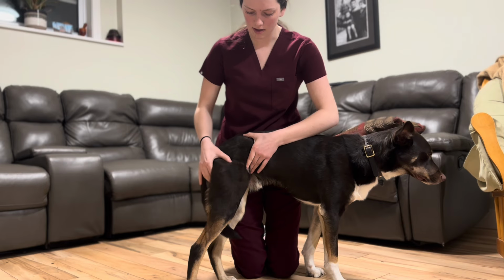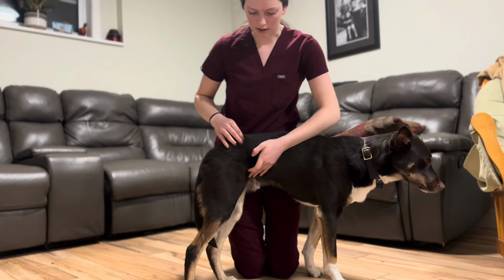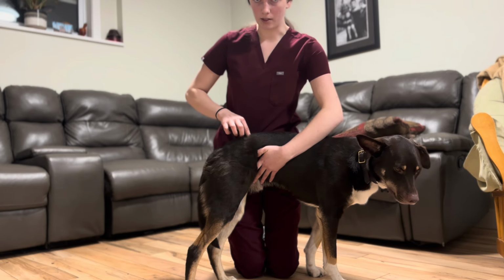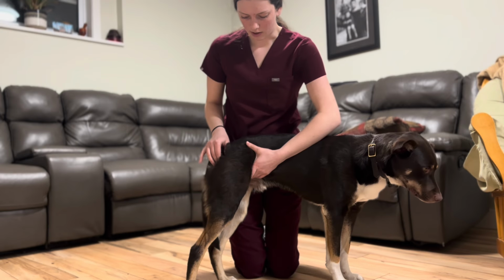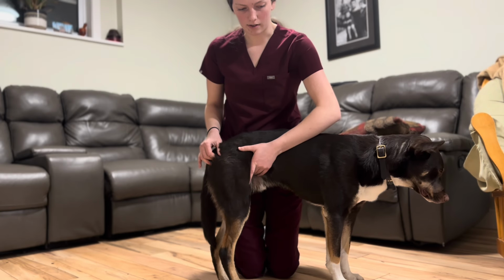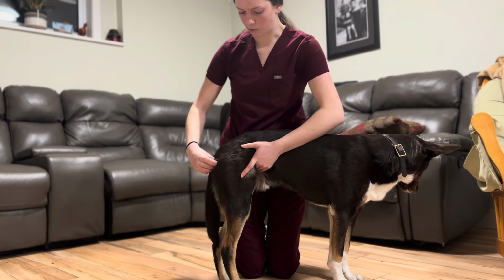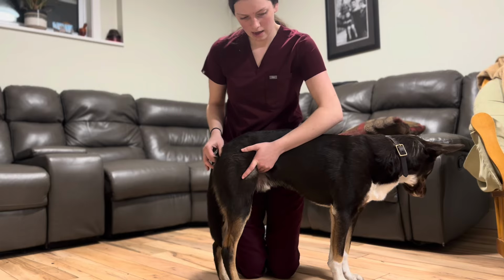So moving on to the pelvis and the pelvic limb, we have the ilium and the ischium. So the wing of the ilium is a good palpable point, which you can feel very well up at the top here. The ischium is this part here, which is the most caudal part of the pelvis, and then the ischial tuberosity is this point here you can feel on either side of the base of the tail.